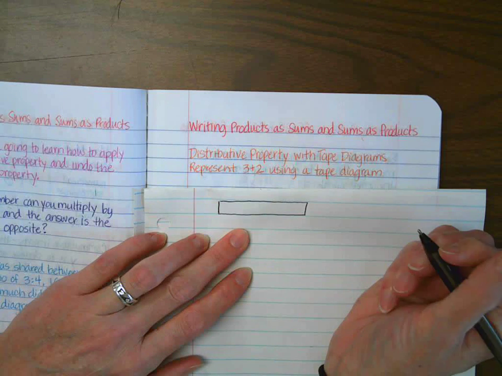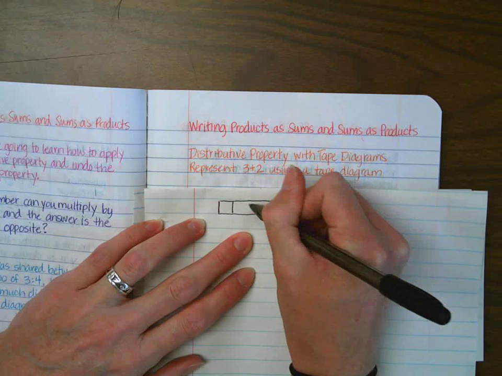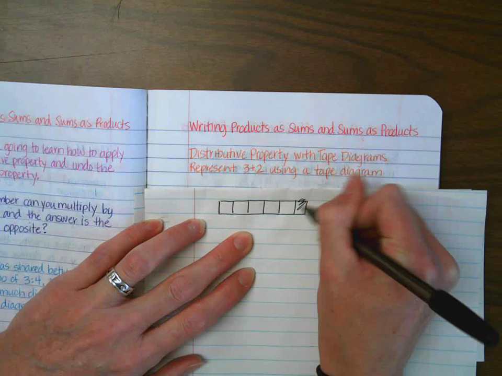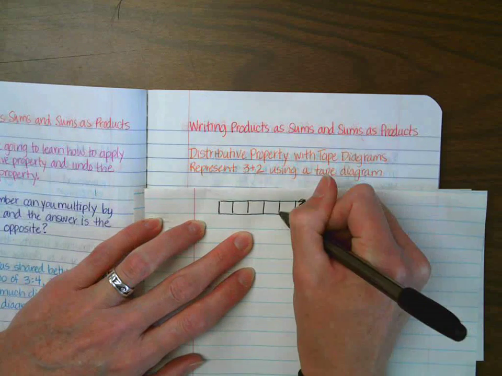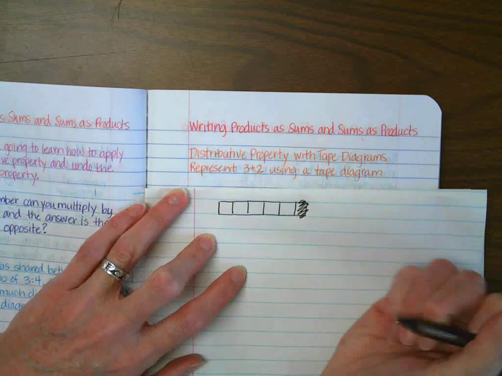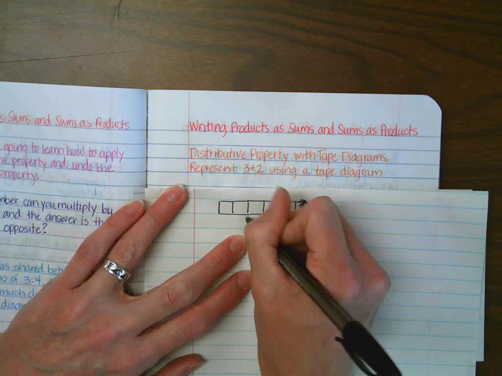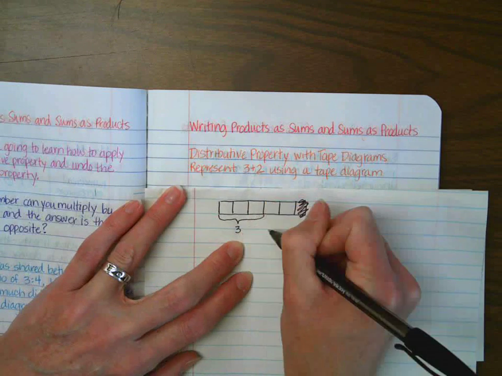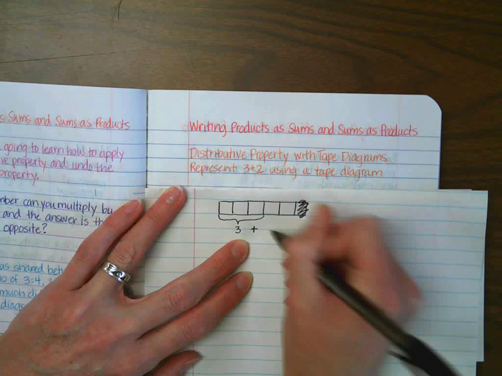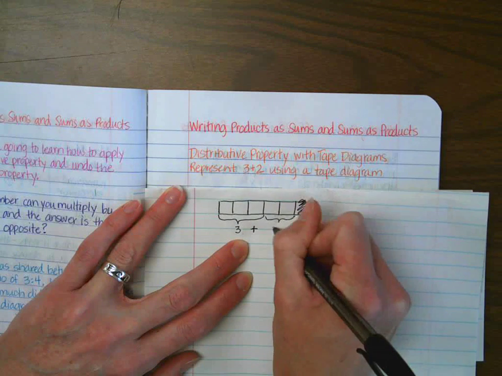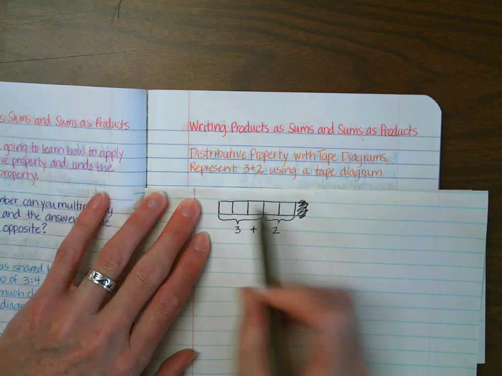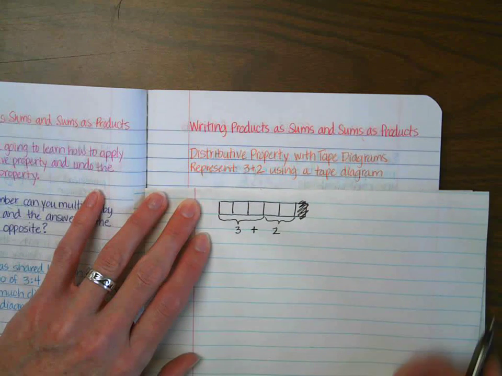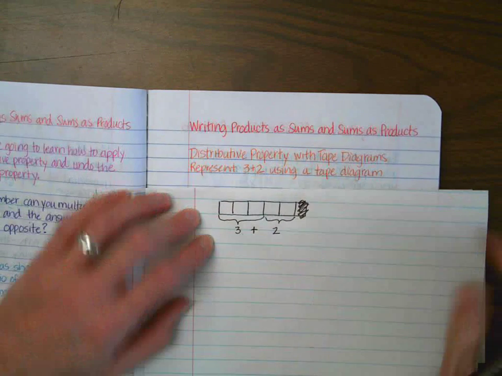But we know that the sections of the tape have to be the same. So we have 1, 2, 3, 4, 5. And we're going to cross this part out because I drew it too big and I don't have an eraser. But the way we would represent 3 plus 2 is we know this is 3. And when it's in one tape, we know they're added together. And this would be 2. So this is how you represent the expression 3 plus 2 with a tape diagram. Does everybody see it? Okay.